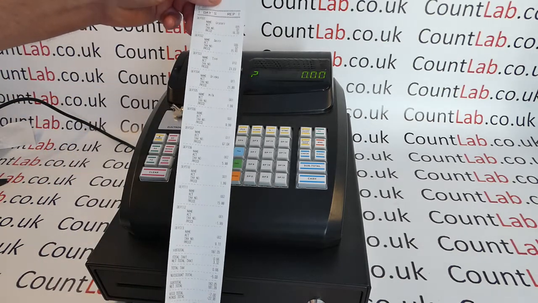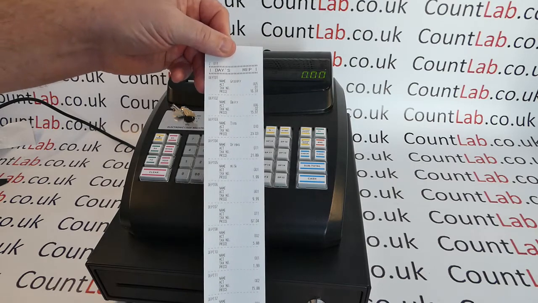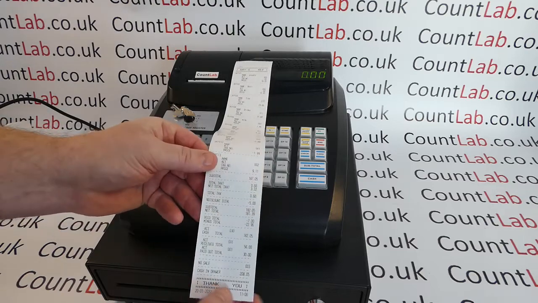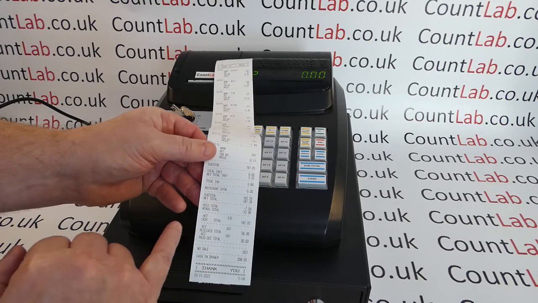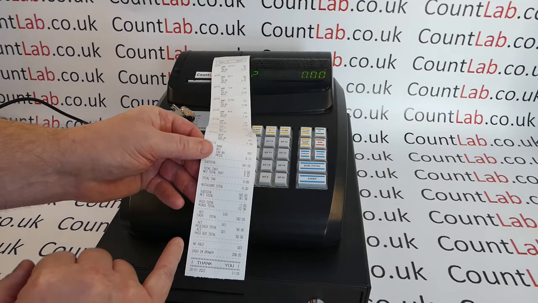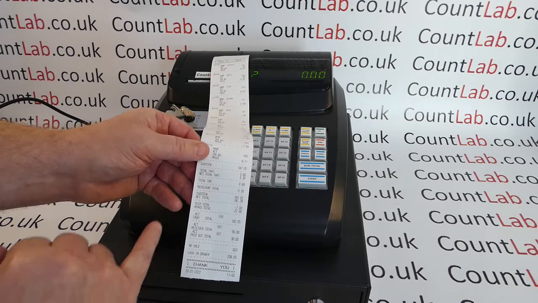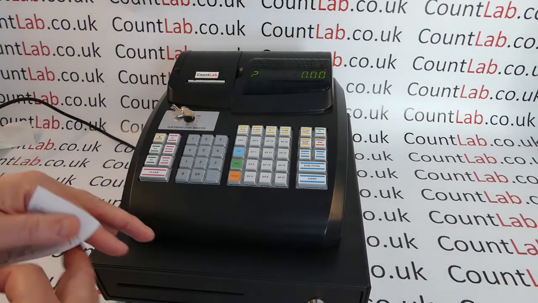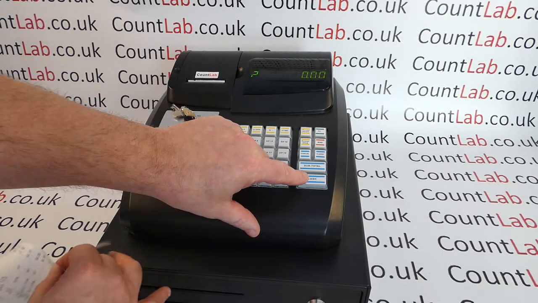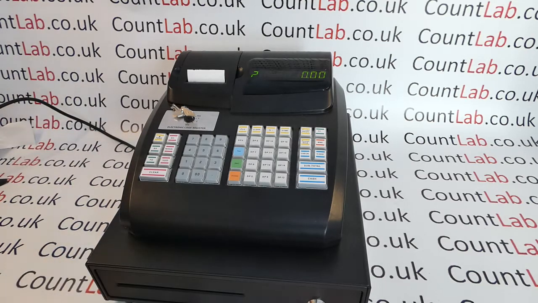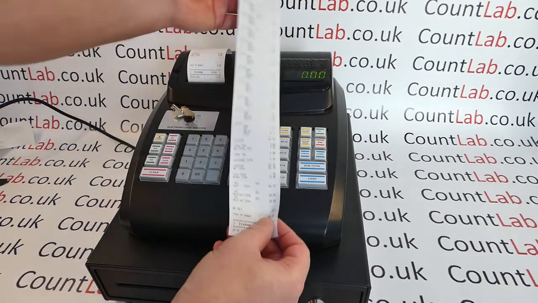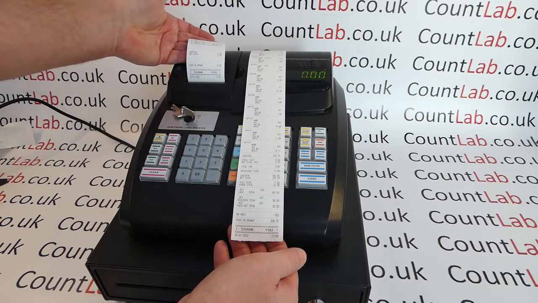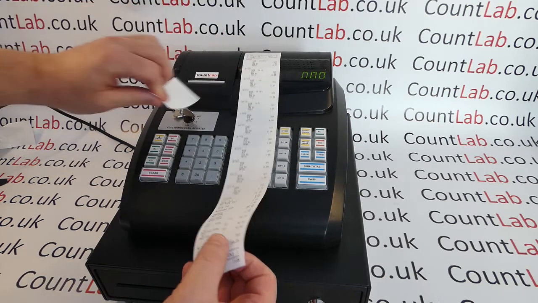All these are samples, so this will give you a breakdown of each category or department that you've got on here, and also the tax amount if you've got it set up, and also any voids, any minuses, any received on accounts, paid out, is a full breakdown. So now this is now reset. If I leave it in this position and do another Z report, you'll see that this report is now completely clear. So I've done exactly the same report, but there's no data. So this machine has now been reset, ready to go for the next day.